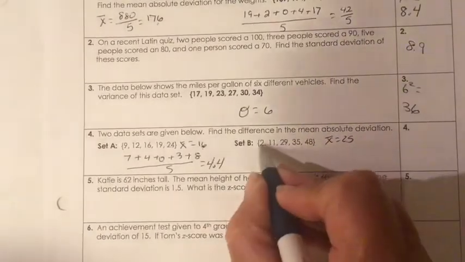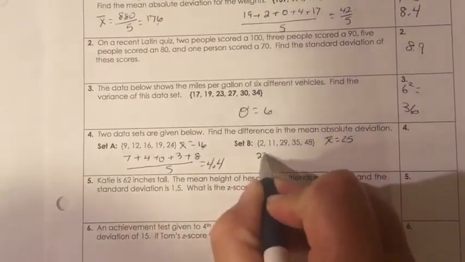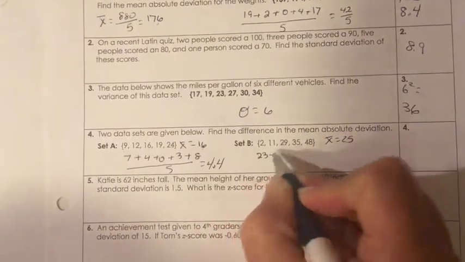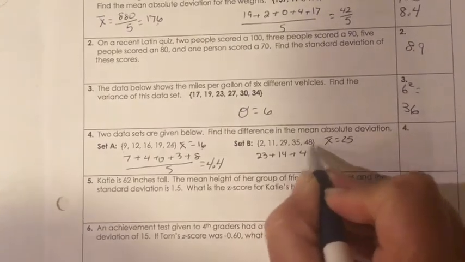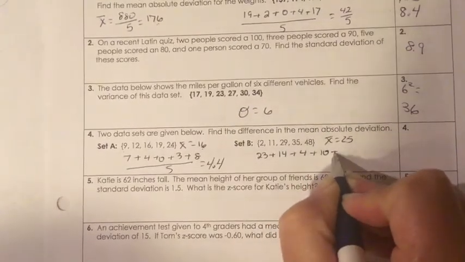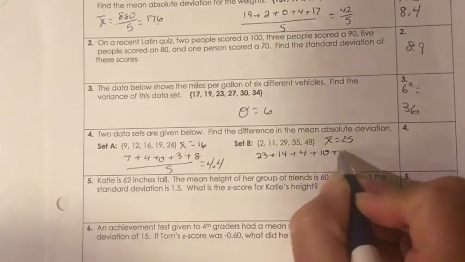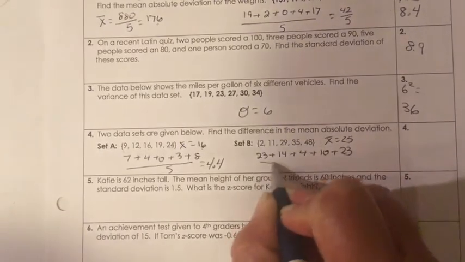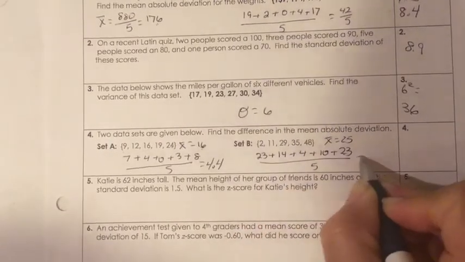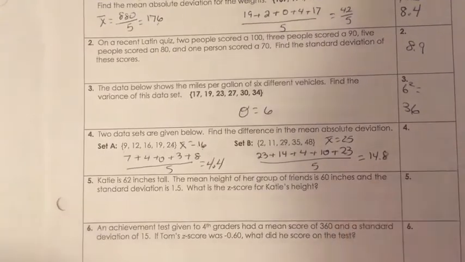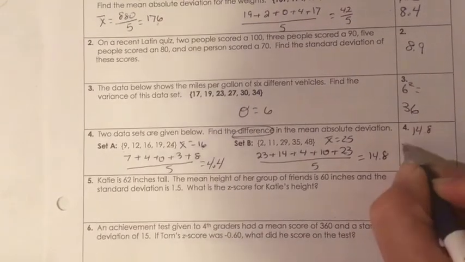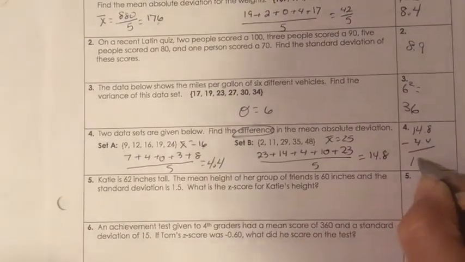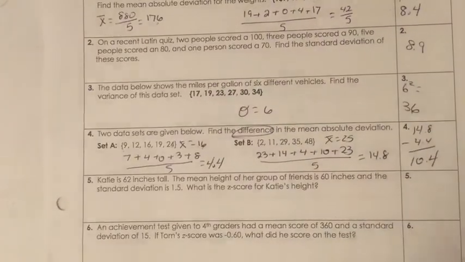For set B, 2 is 23 away from 25. 11 is 14 away. 29 is 4 away. 35 is 10 away. And 48 minus the 25 is 23 away. 5 values as well. Add them up, divide by how many you have, and it's 14.8. Now it wants the difference between those. That is 10.4.